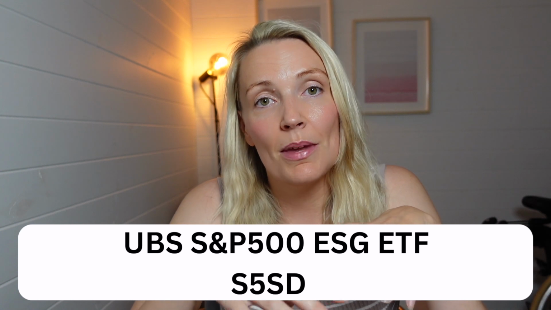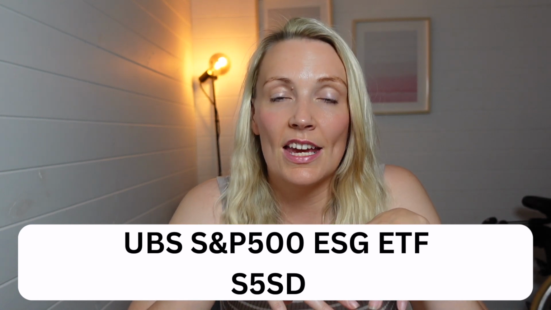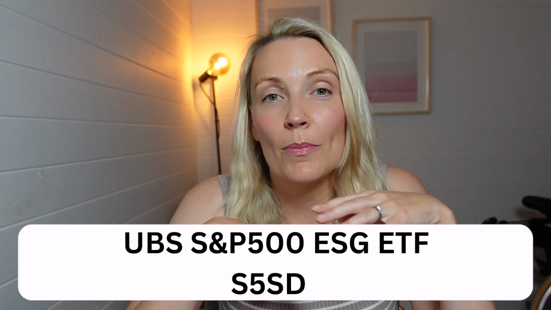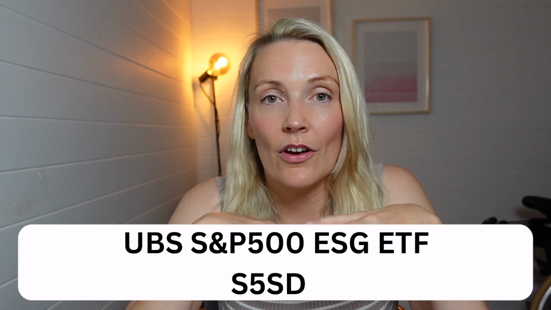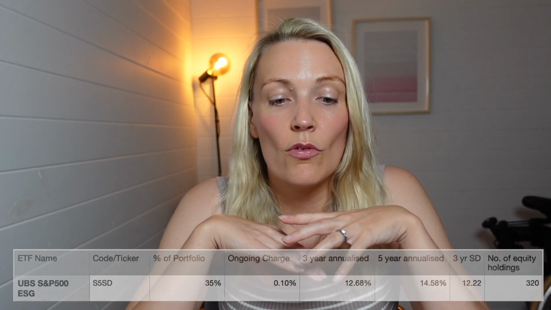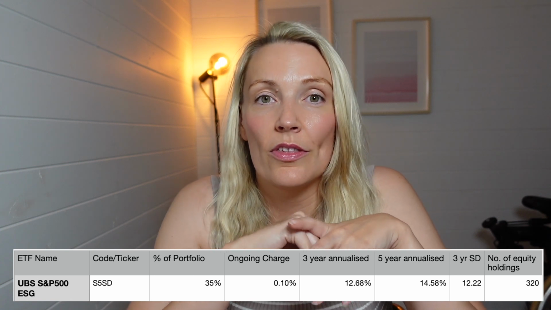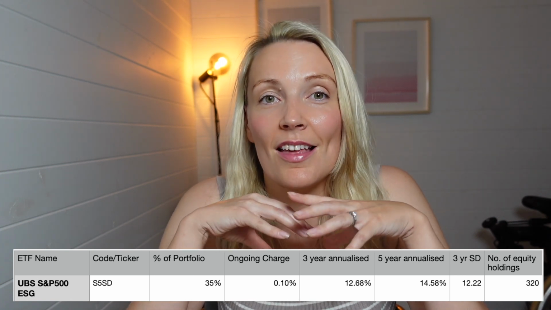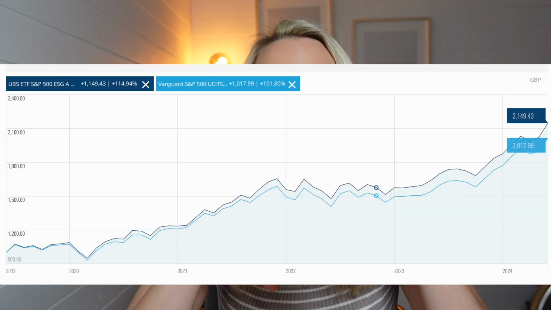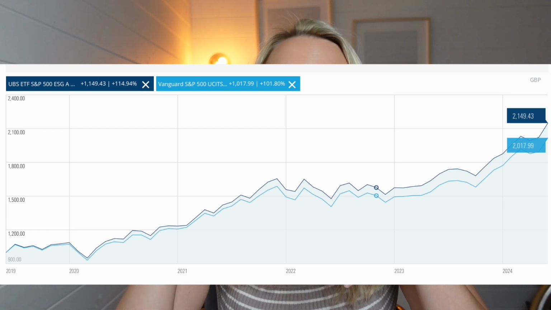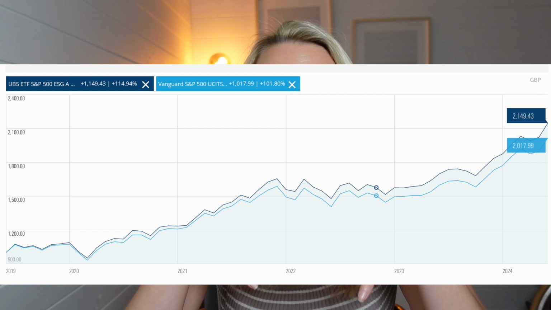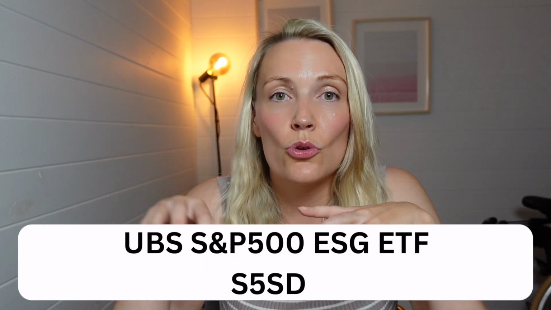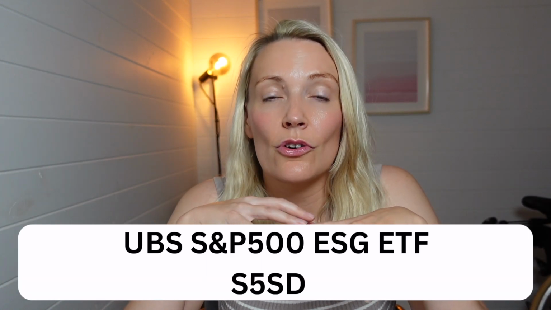However, what interested me in particular with this ETF was that the performance has actually been stronger than the performance of the standard S&P 500. The fees are really nice and low at 0.10%, and the current 5 year and 3 year annualized returns are higher than the 5 year and 3 year annualized returns of the standard S&P 500. As I said, you're screening some of those stocks out of this ETF.